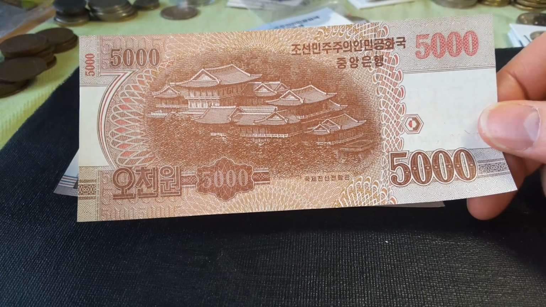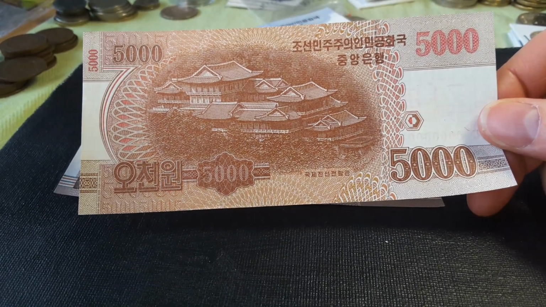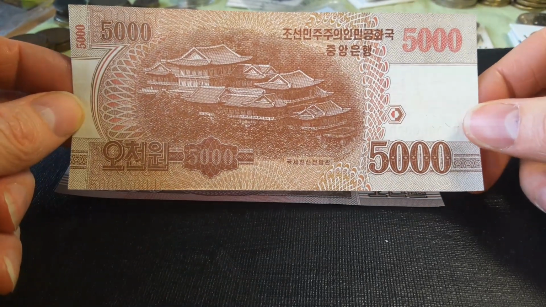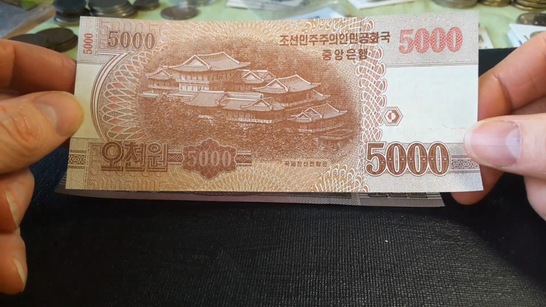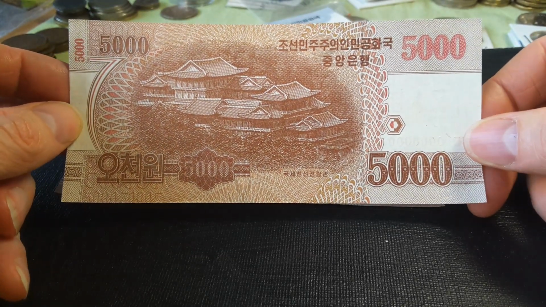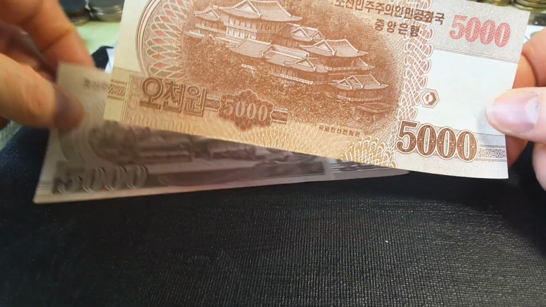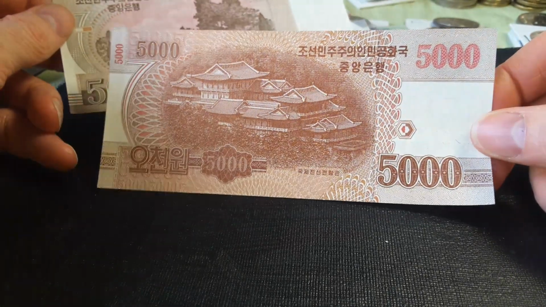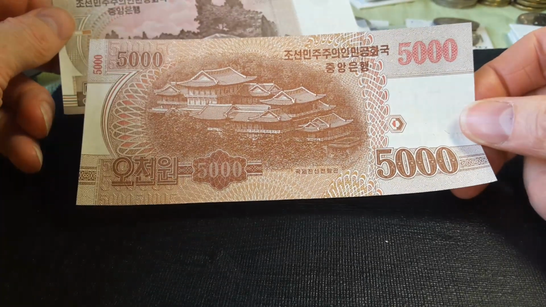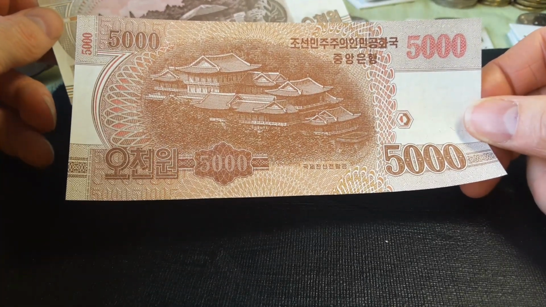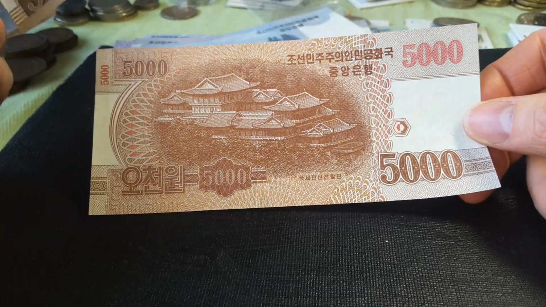It's about 60% adopted from various Chinese languages, so from Mandarin, Middle Chinese, Old Chinese, and a lot of the original Korean words have been replaced, so it's a pity.